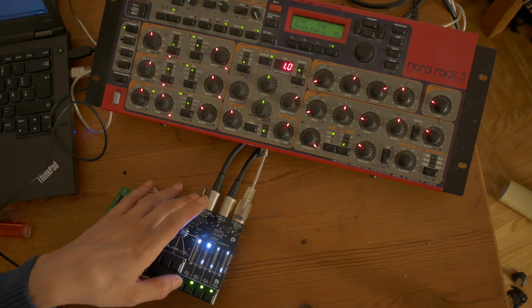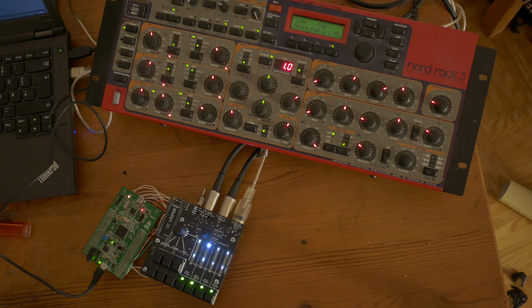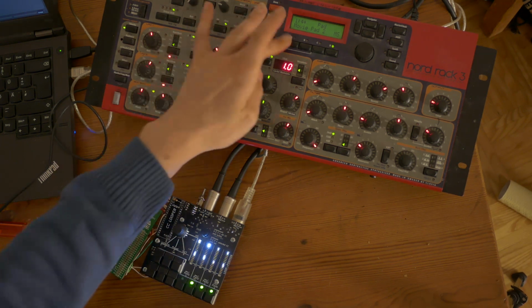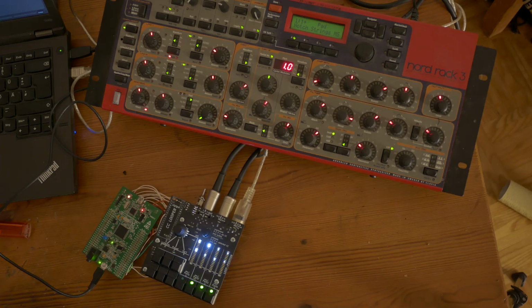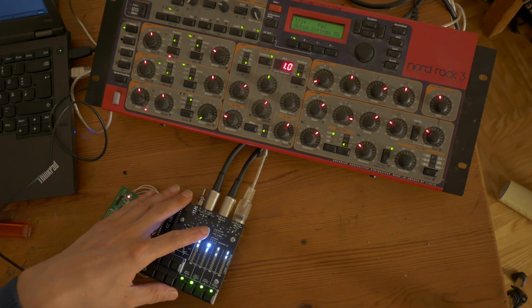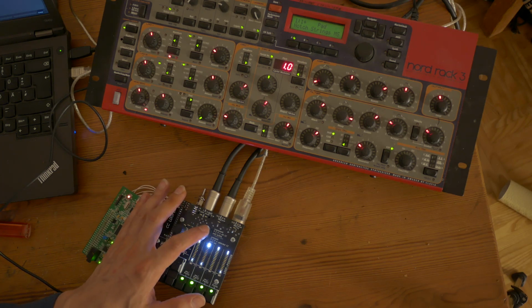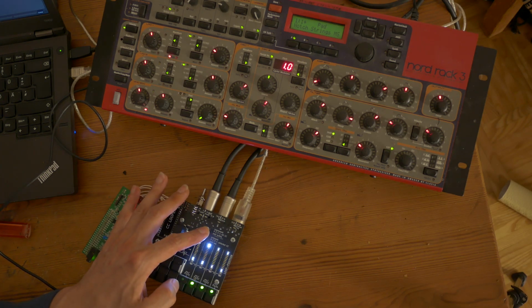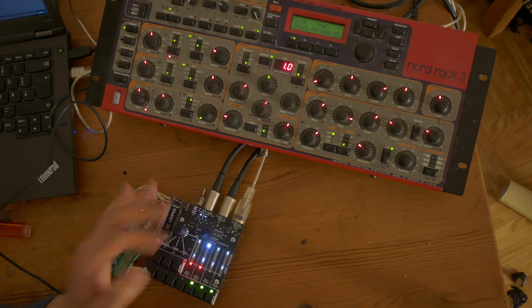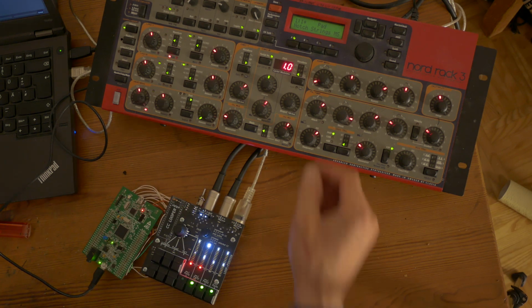Activate the motion sequence again. And record something. Shift, playback. It's the same like record.